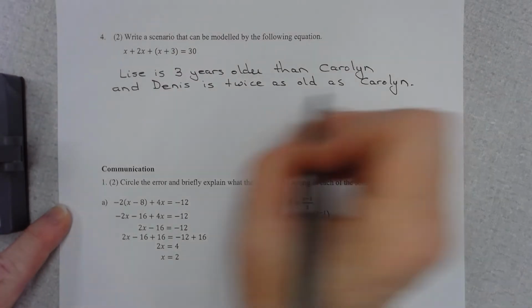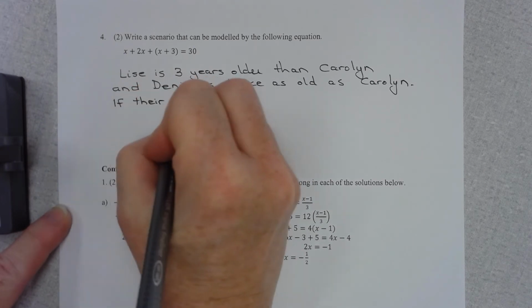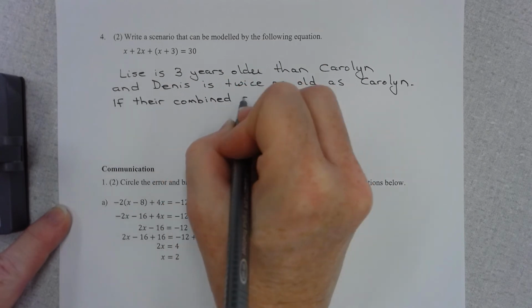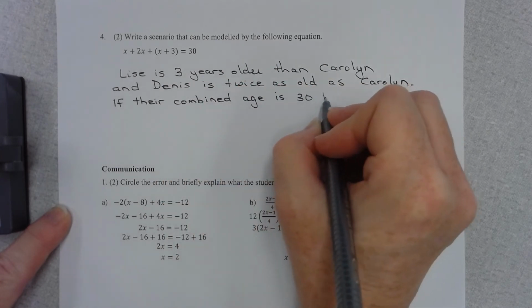So then if their combined age is 30, how old are they all?